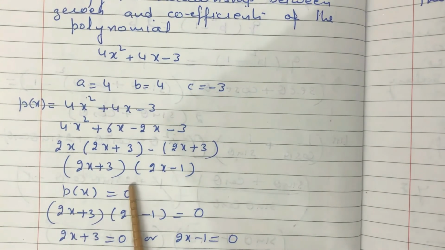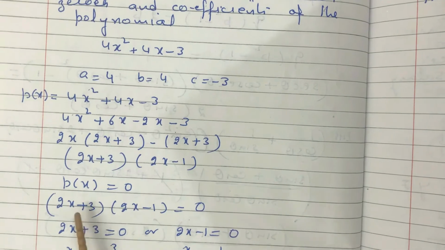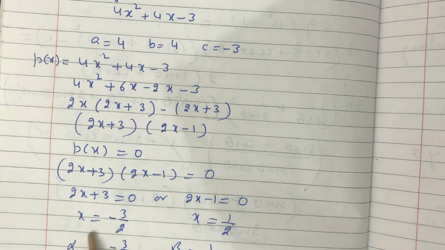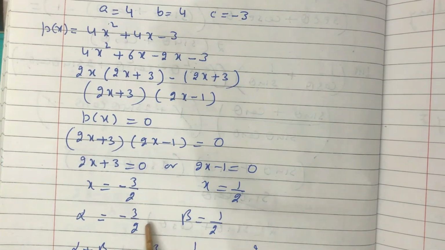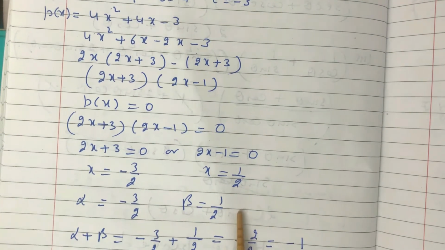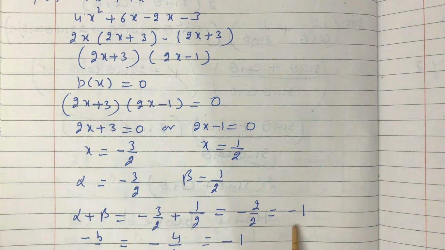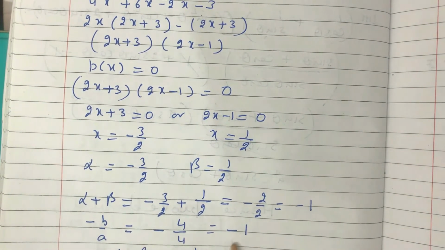So p(x) is equal to 0. So (2x plus 3)(2x minus 1) is equal to 0. So either 2x plus 3 is 0 or 2x minus 1 is 0. So value of x is minus 3 by 2, x is equal to 1 by 2. So let alpha be minus 3 by 2, beta be 1 by 2. Now find alpha plus beta. Sum of zeros will come out to be minus 1, and minus b by a is again minus 1.